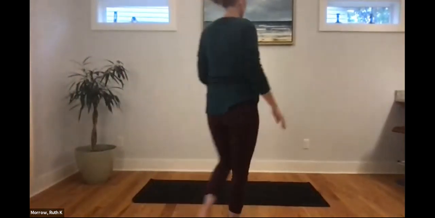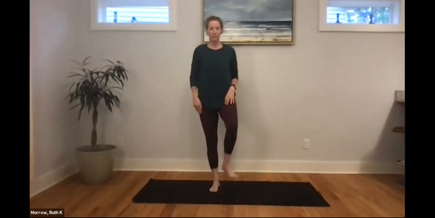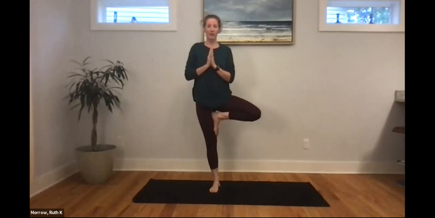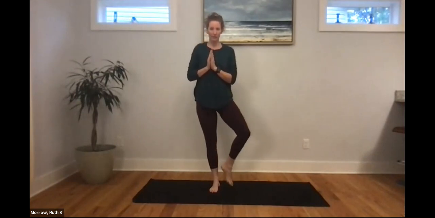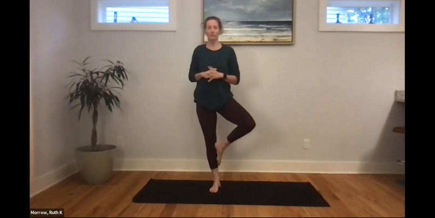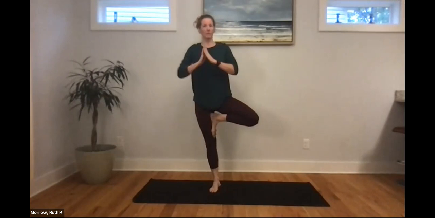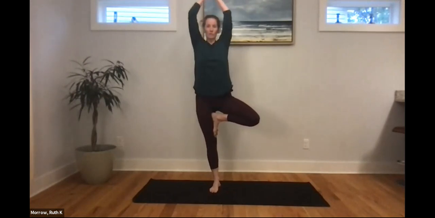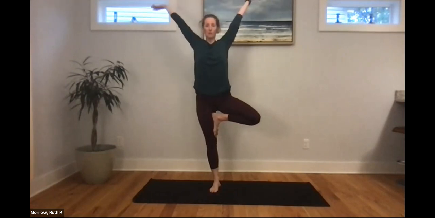Okay, other side. So balance on your right leg. Bring your left foot into tree. So sole of foot in the inner thigh or on your calf or heel to ankle. Just try not to go right on the knee joints, above or below the knee, hands to the heart. Maybe arms stretch up. Maybe arms stretch out.